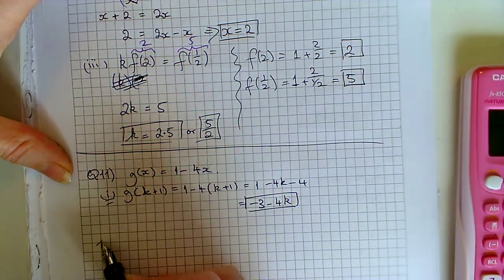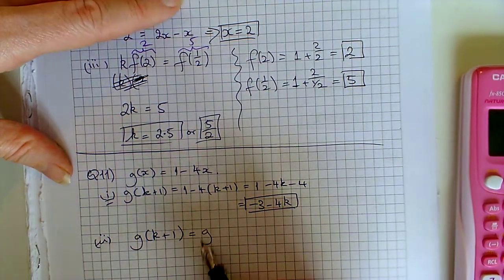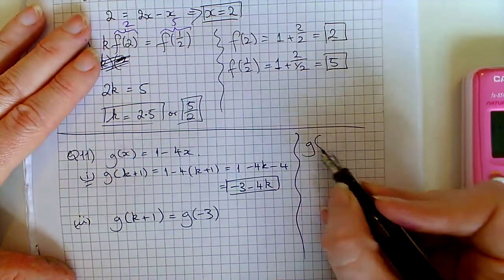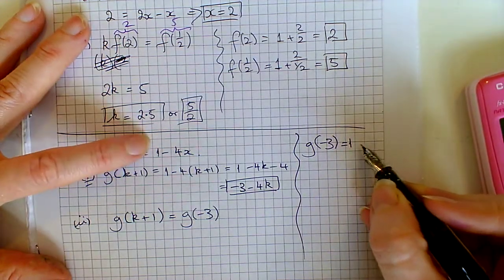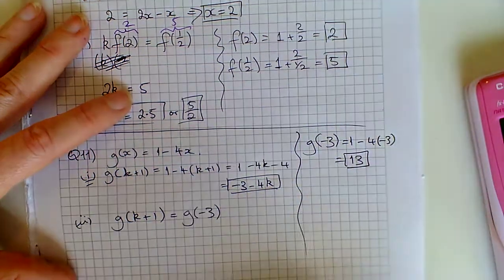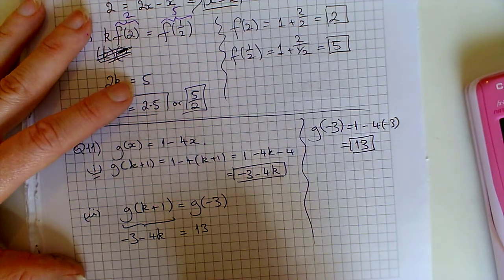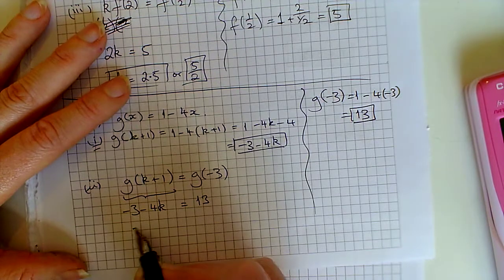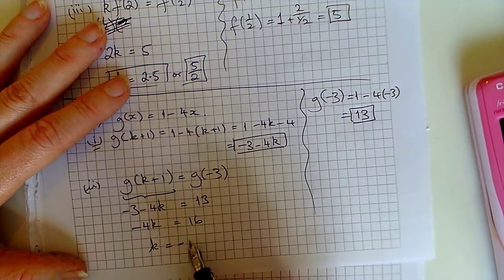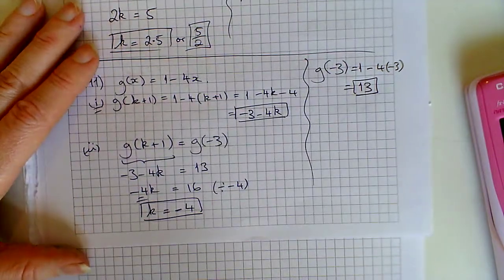And then hence, we're going to use that answer to solve the equation g of k plus 1 equals g of minus 3. So first of all, we'll go and find what g of minus 3 is. That's subbing in x equals minus 3, so 1 minus 4 by minus 3, which is 1 plus 12, 13. So this becomes minus 3 minus 4k equals 13. Minus 4k is equal to 13 plus 3, 16, and k is equal to minus 4, dividing across by the coefficient of k.